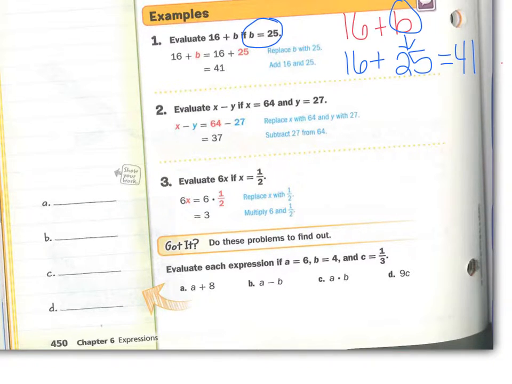The next problem we have here is x minus y, and they tell us that x is 64 and y is 27. So we can write down x minus y. Where we see the x, we're going to substitute in the value of 64, and where we see the y, we're going to substitute in the value of 27. Now, I don't expect you to be able to solve this equation this way. I would need to write it up and down to solve it.